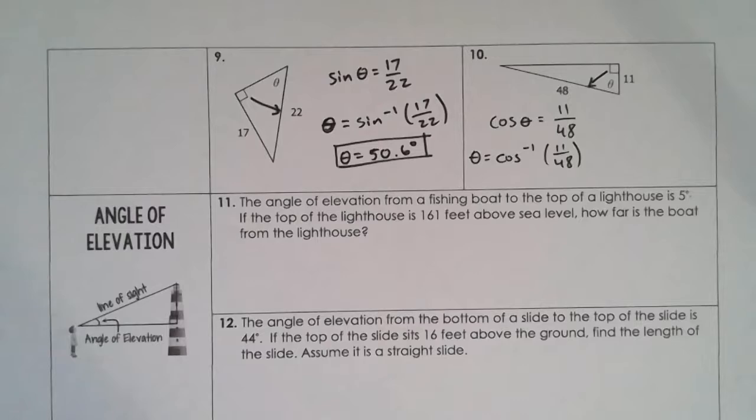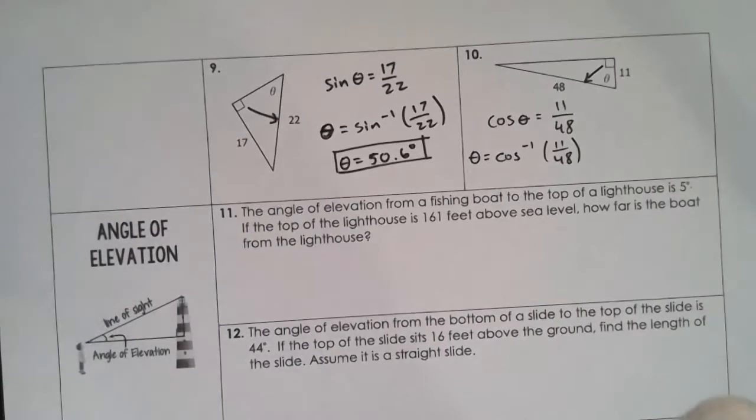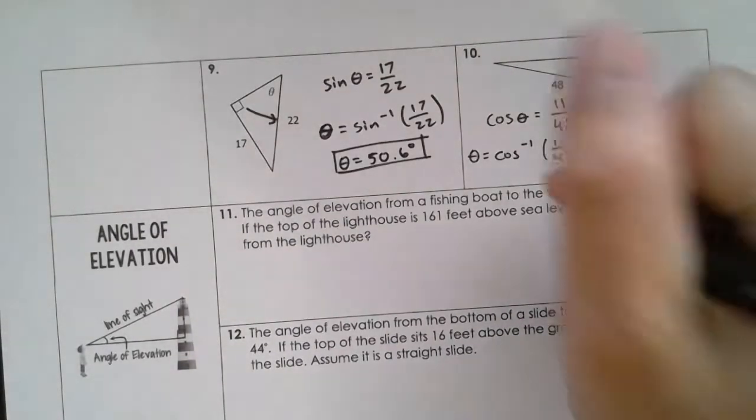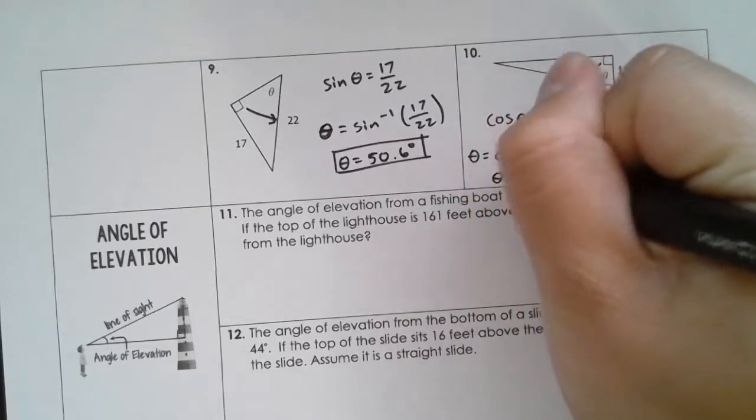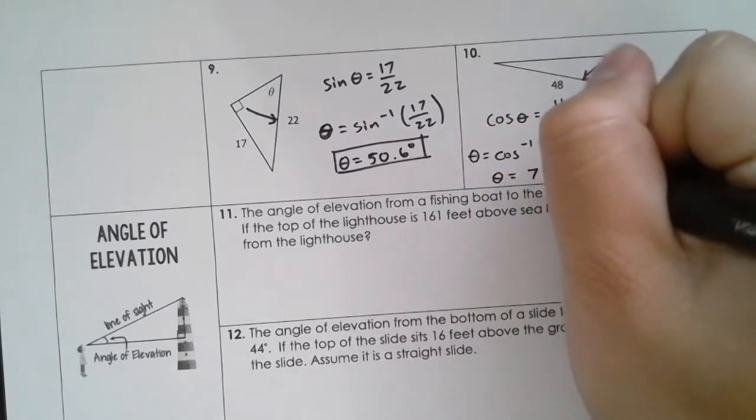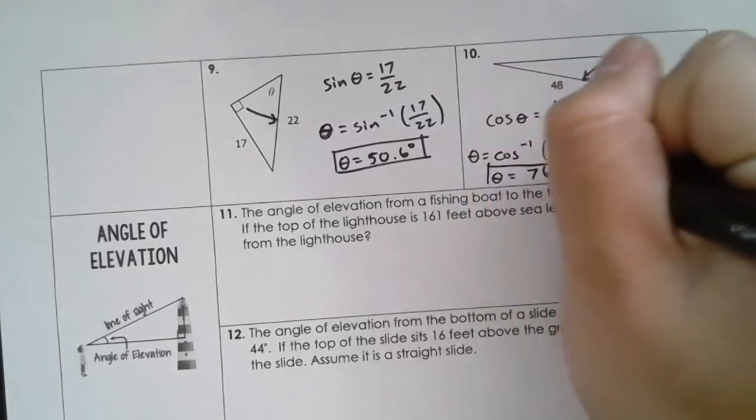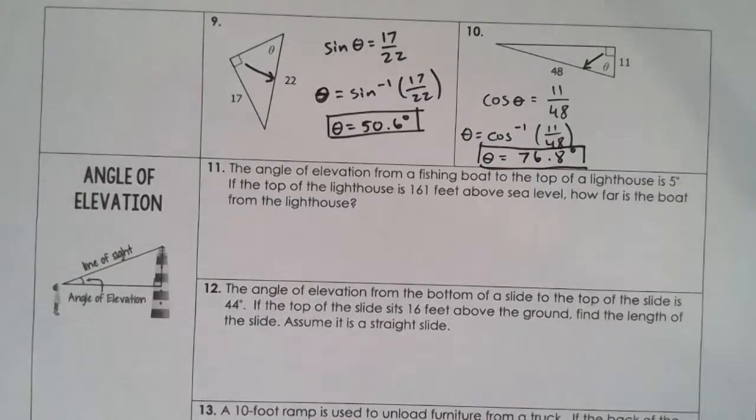And you're going to get theta is equal to 76.8 degrees. Okay, so that's how you find angles given side ratios.